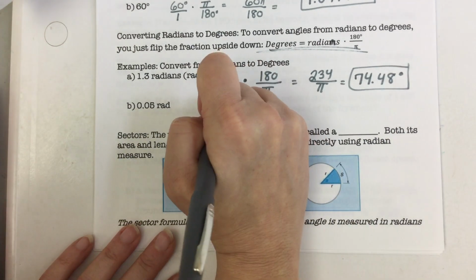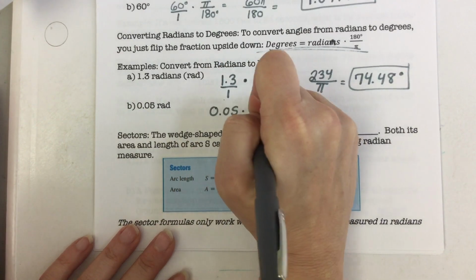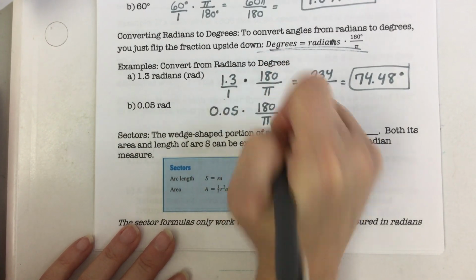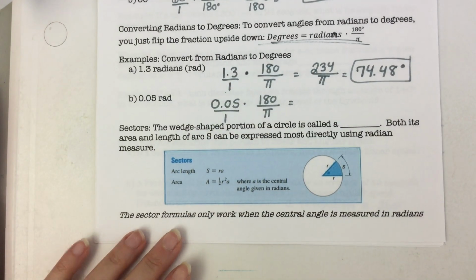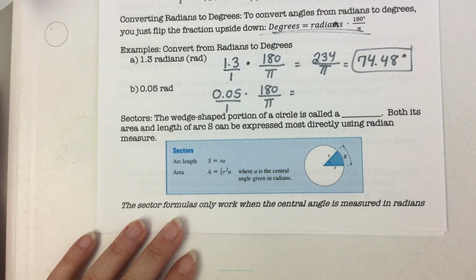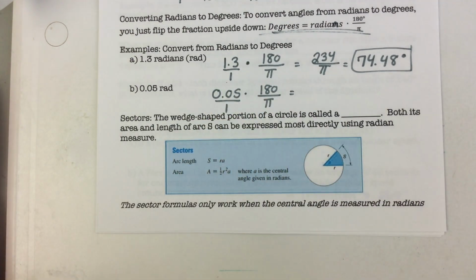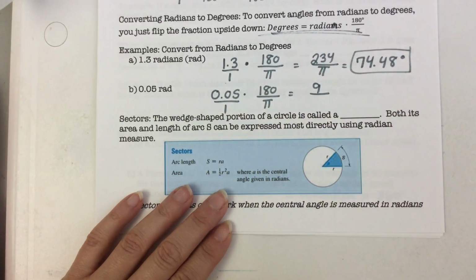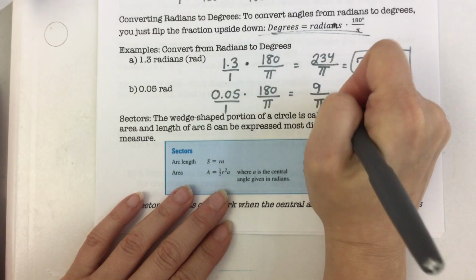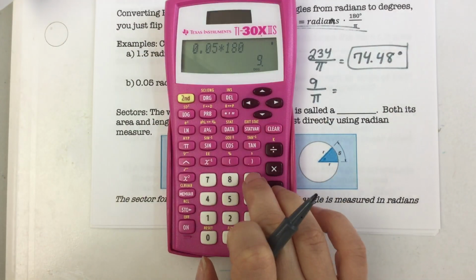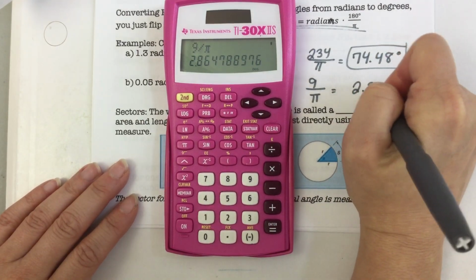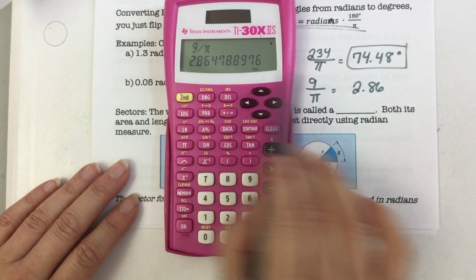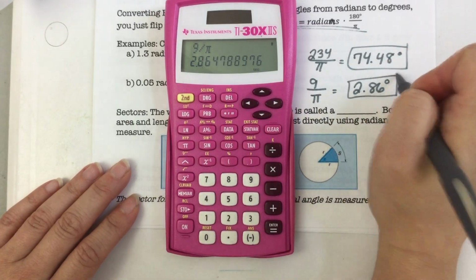How about 0.05 radians? 0.05, to turn it into degrees, I multiply it by 180 over pi. I'm going to go ahead and take 0.05, turn it into a fraction by placing a 1 underneath. Top times top. 0.05 times 180 is 9. 1 times pi is pi. If I go ahead and divide, 9 divided by pi equals 2.86. The 4 is not enough to bump that to a 7, so 2.86 degrees. Now that's a really small angle.